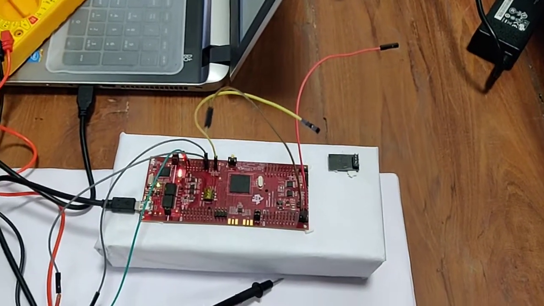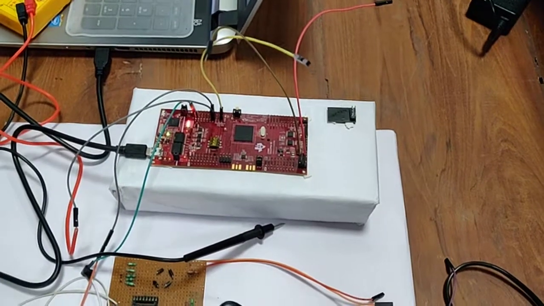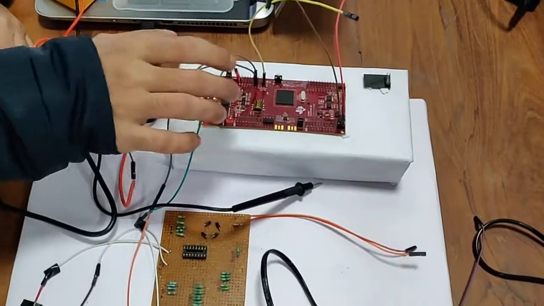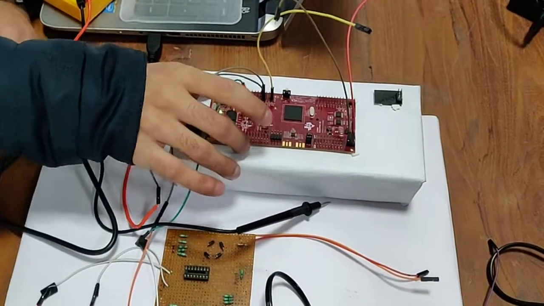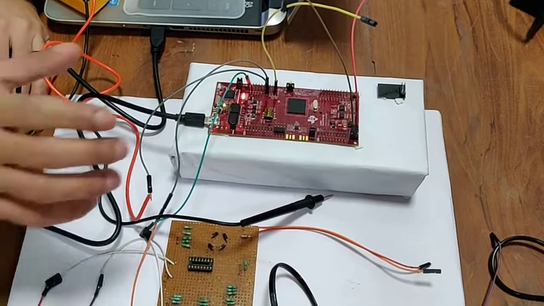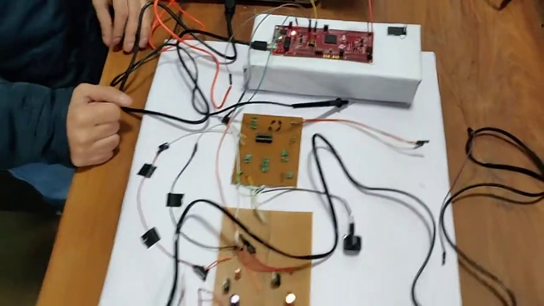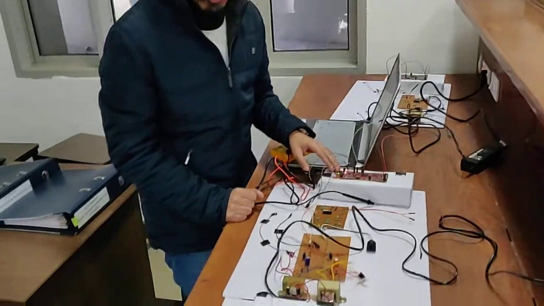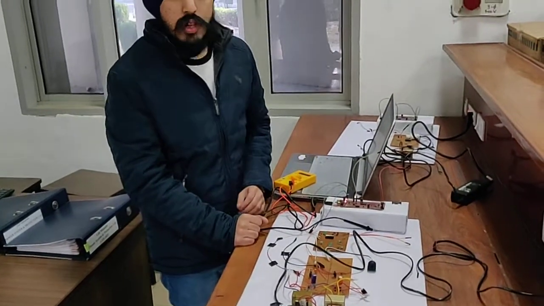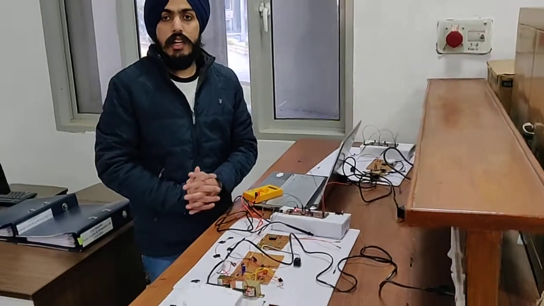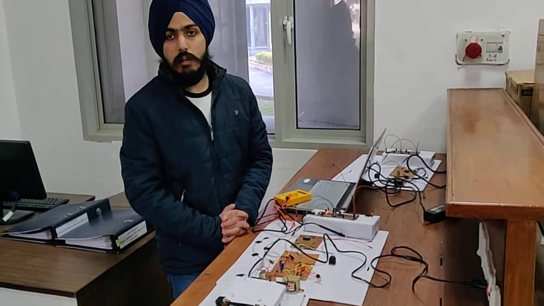Now the TMS320F28379D, what is this? This is a Texas microcontroller capable of doing DSP and also capable of running the algorithm that we need for a numerical relay. Why have we selected the TMS320? The answer for that is, it is a DSP. DSP means digital signal processing.